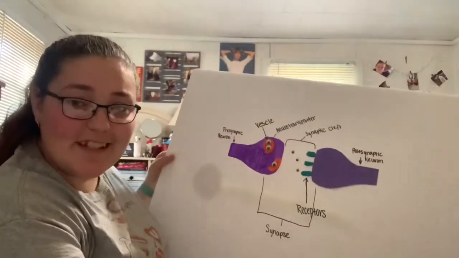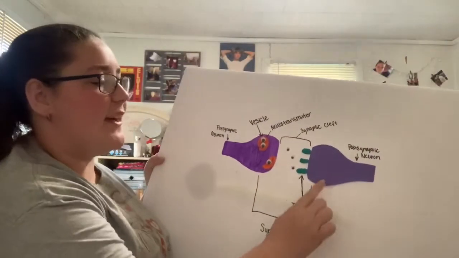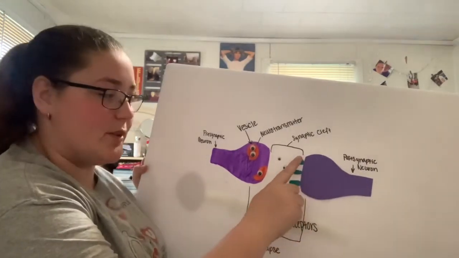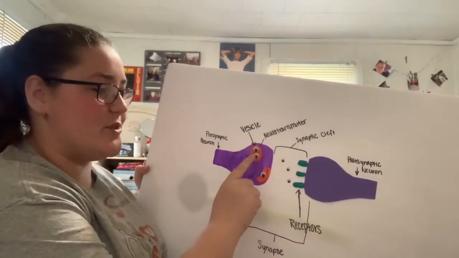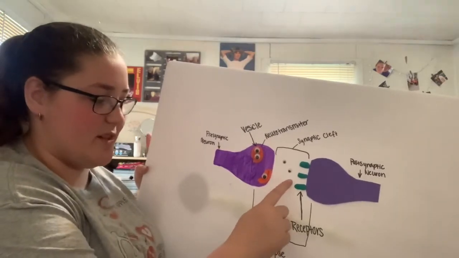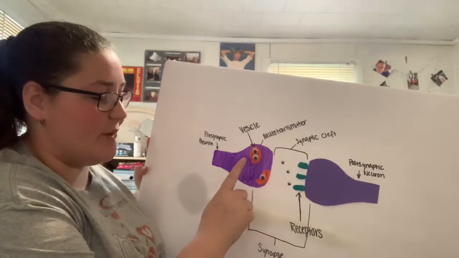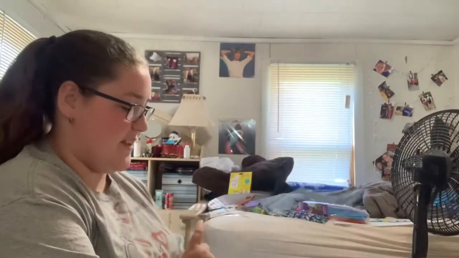For this poster for the synaptic transmission, I used a felt piece for the postsynaptic neuron, I used Play-Doh for the receptors, and I used googly eyes for the neurotransmitters and the synaptic cleft neurotransmitters that made it in. And then I used pipe cleaners for the vesicle board.